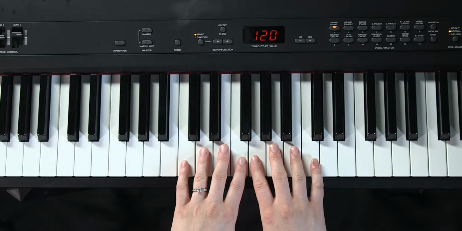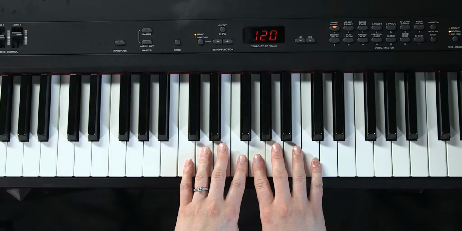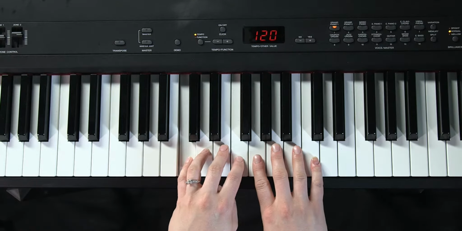So if I set up for C major on the piano keyboard, I'm going to use my tetrascale position and cover all of the keys. C major happens to have no sharps or flats.